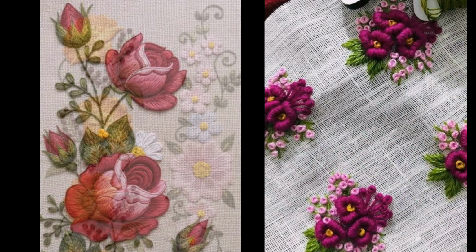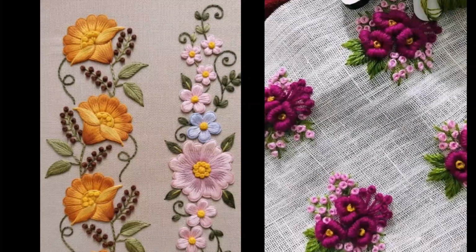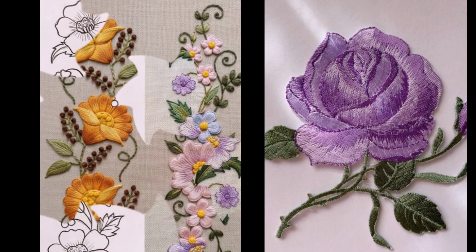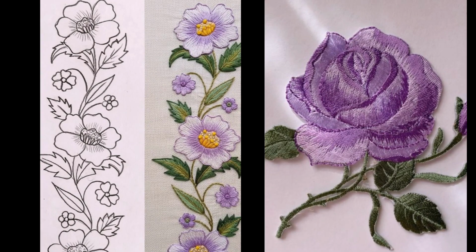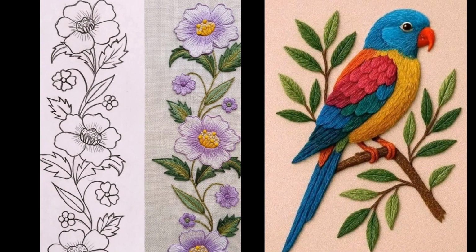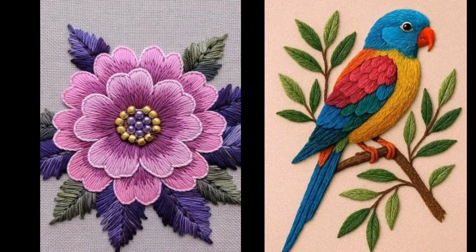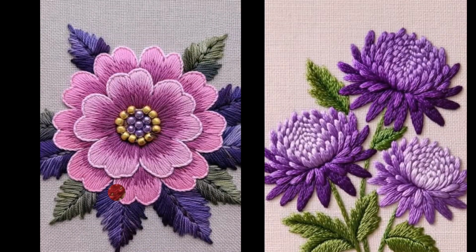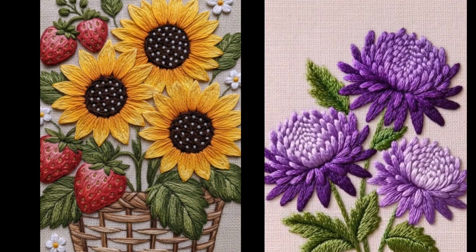Alphabet and name embroidery. Alphabet embroidery is great. You can stitch names or short words. This type of embroidery is popular for baby clothes, towels and cushions. It also makes a lovely handmade gift. Simple back stitch or chain stitch works well for letters.